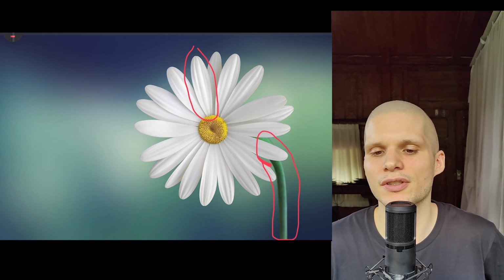Picture 2. Here we have a flower. What's the flower? It's a daisy. This flower is called daisy. And again, it's a very bright, sunny flower. The parts of the flower are the petal, the stem, the green stem, and the white petals.